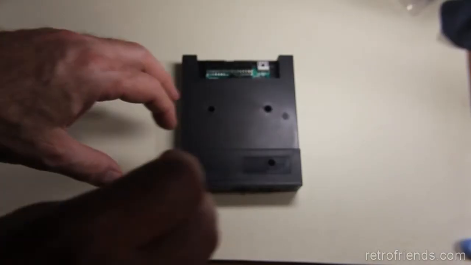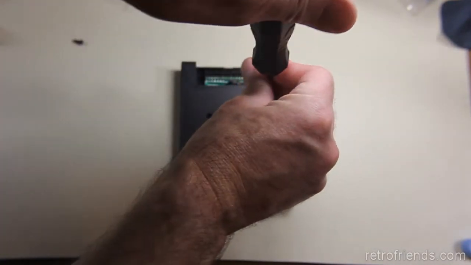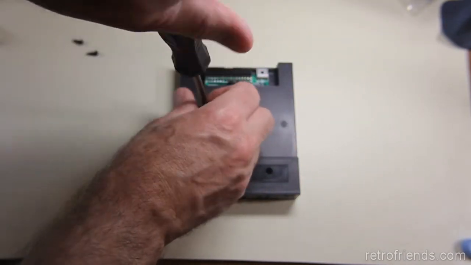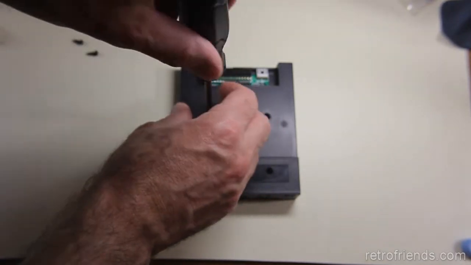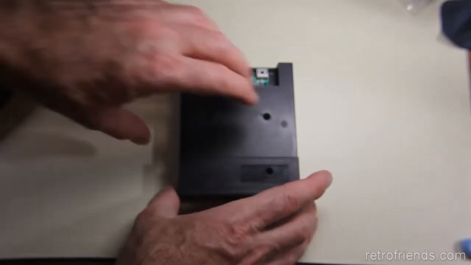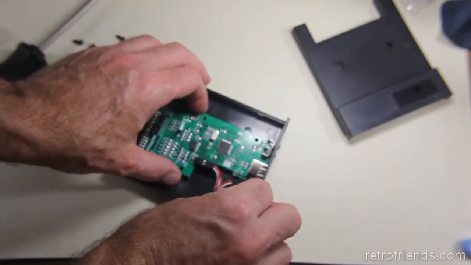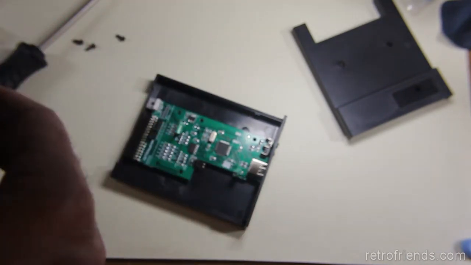Okay, here we have a garden variety Gotek in wonderful black, unmodded, except that it does have FlashFloppy firmware loaded onto it, 3.16 I believe, and we're going to do the same exact thing that we do to hook up the other OLED.